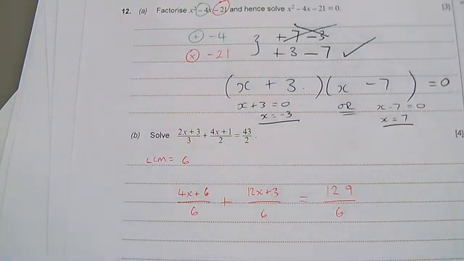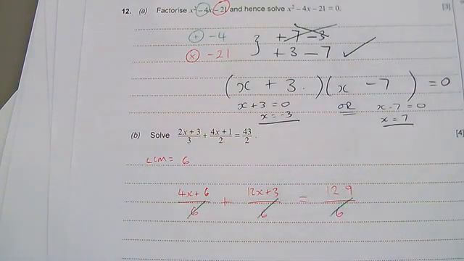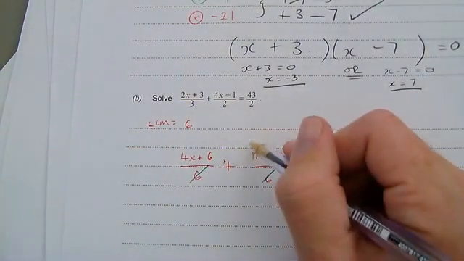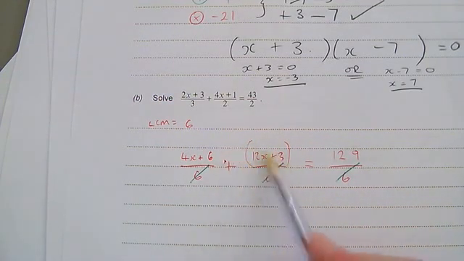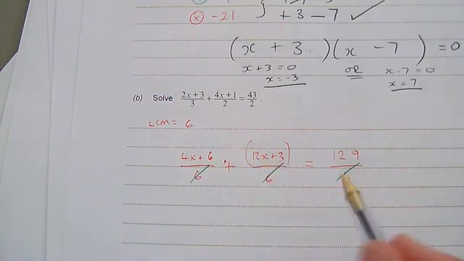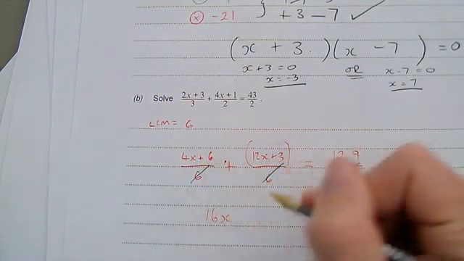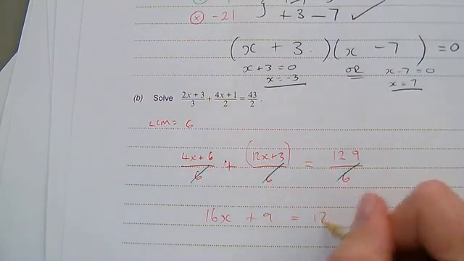Now because they are all over the same denominator, I can effectively times every part of the equation by 6 and it just cancels out all the 6s. Okay? So from here, I'm going to get 4x. Now, be careful if you've got a negative here. In this case, we don't, but really that bit's in brackets, and that minus would have to times through the 12x and the plus 3, but it doesn't really matter here. We've got 4x plus 12x, which is 16x, plus 6 plus 3, plus 9 is equal to 129.